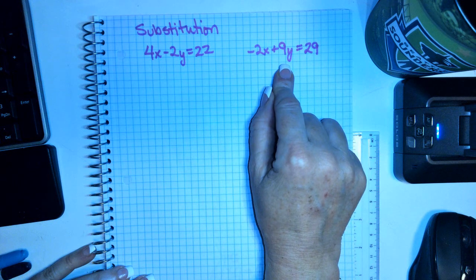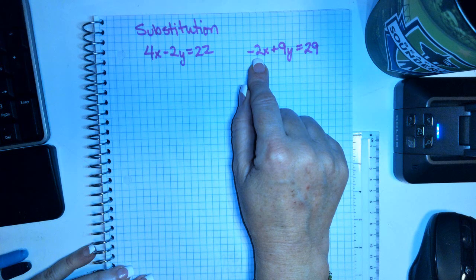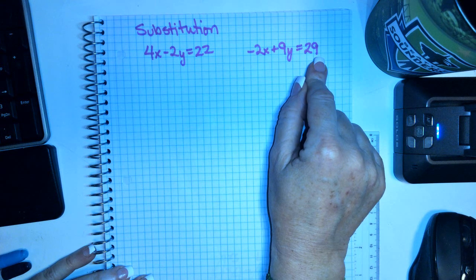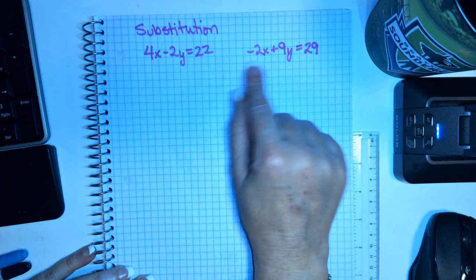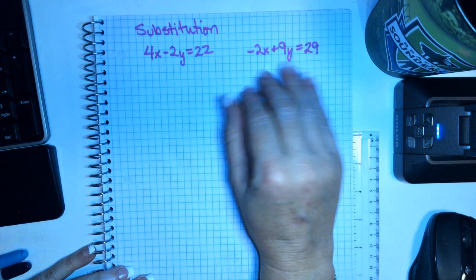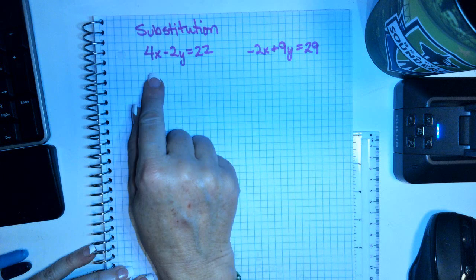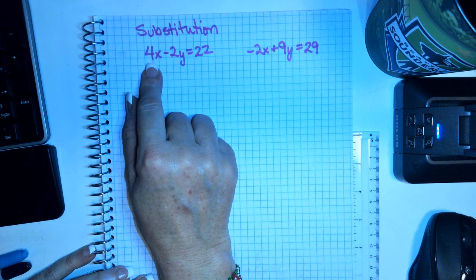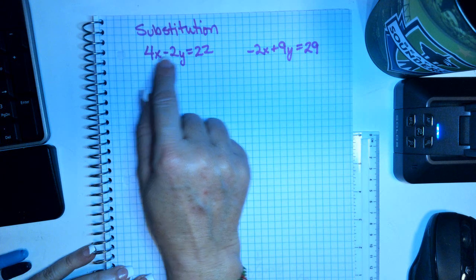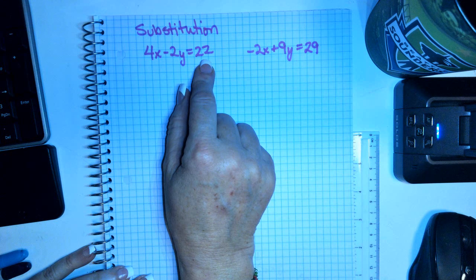When I look at this equation, this has a factor of 2, and this has a factor of 9, and this is 29. That's a prime number. I don't like that. I don't think when I try to put those things together or take them apart, they're going to do that very nicely. When I look here, 4 is an even number. That means it's divisible by 2. I have -2, and I have 22.